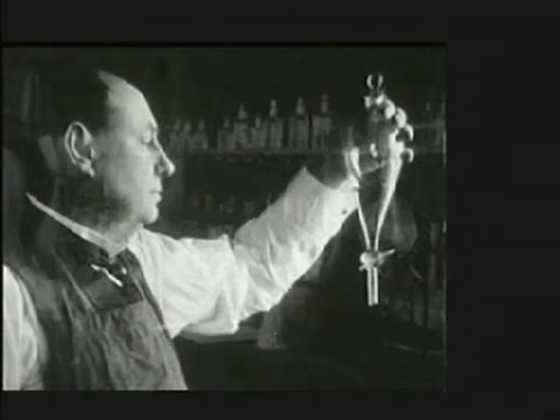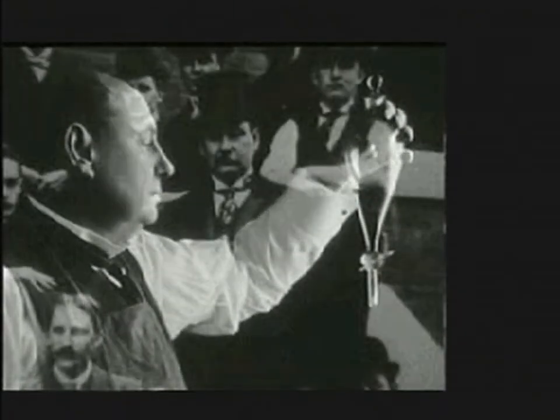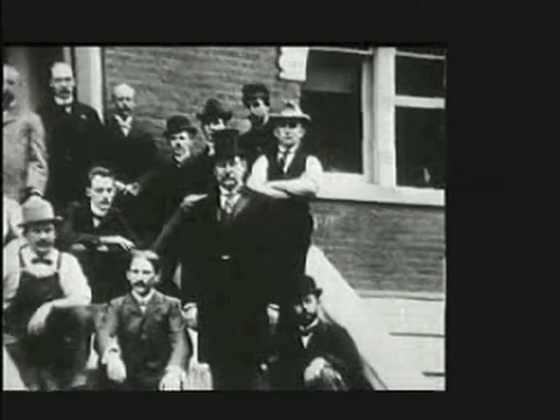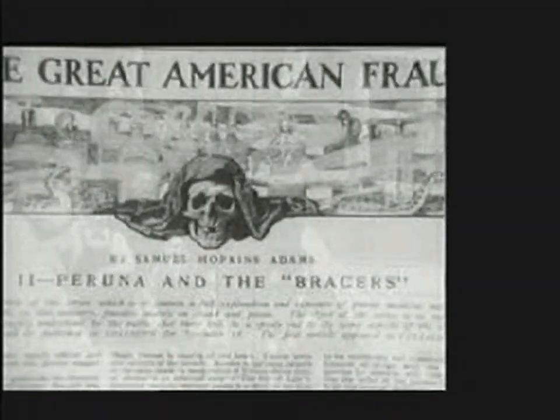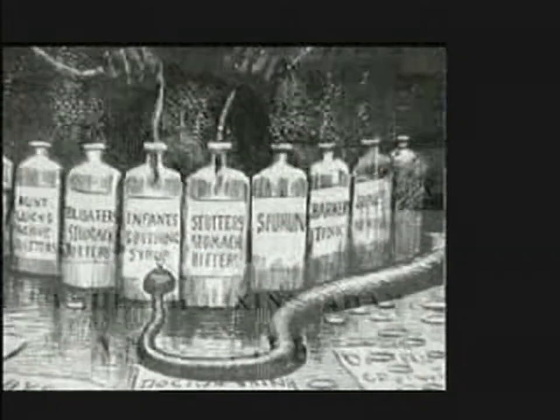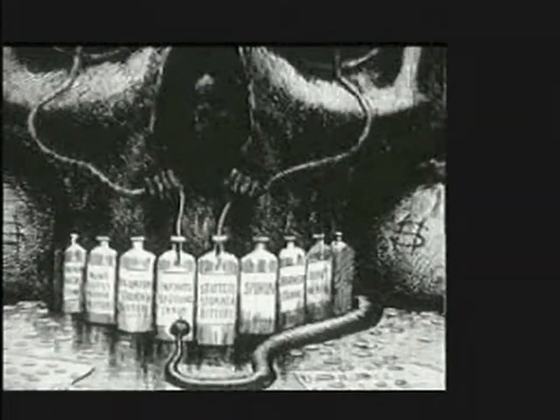Dr. Harvey Wiley, chief chemist at the Department of Agriculture in Washington, and his assistants were known as the Poison Squad. Publicity surrounding their experiments helped to ensure passage of a pure food and drug law in 1906.